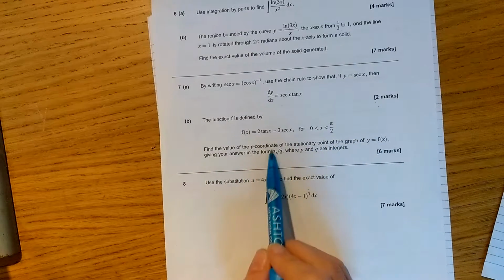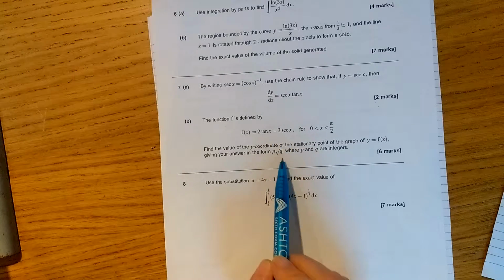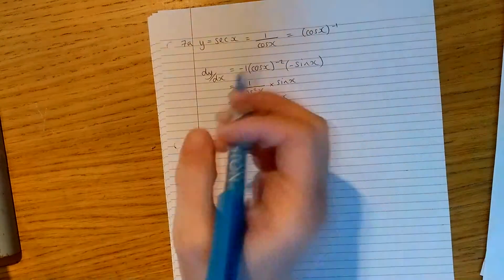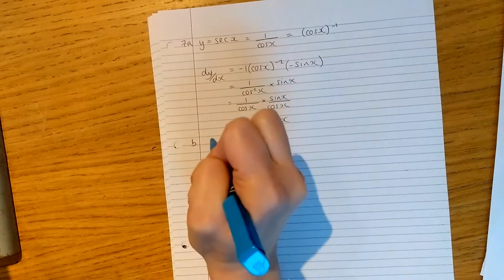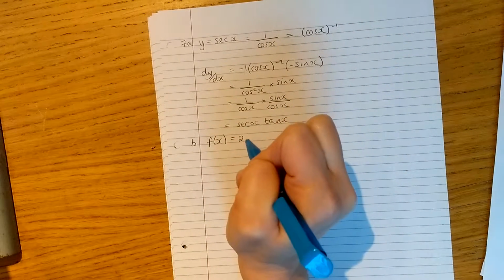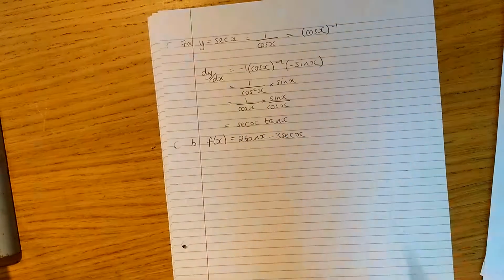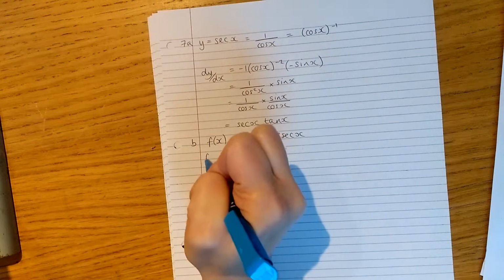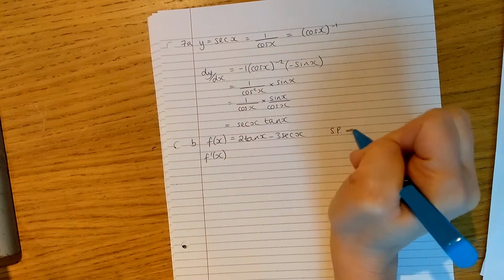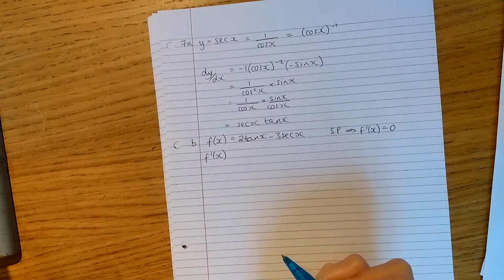Given your answer in this form, and again when it's got trig functions and roots and things, you should be thinking of drawing a triangle. Okay, so let's do it. So I have from the question that f of x is 2 tan x minus 3 sec x. I'm going to differentiate it because stationary point implies that my f dash of x is 0.